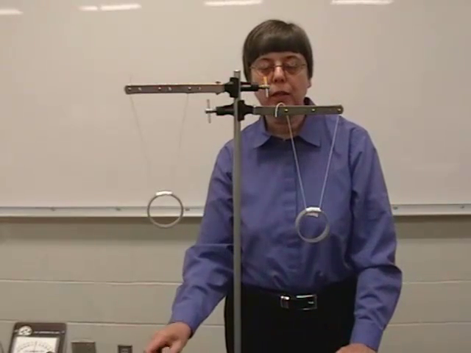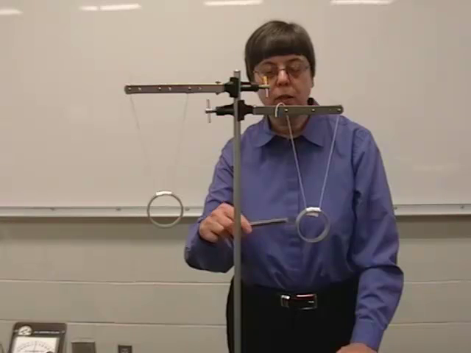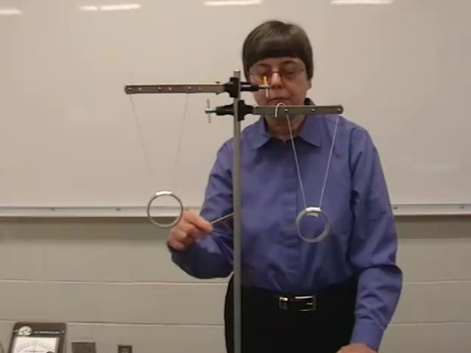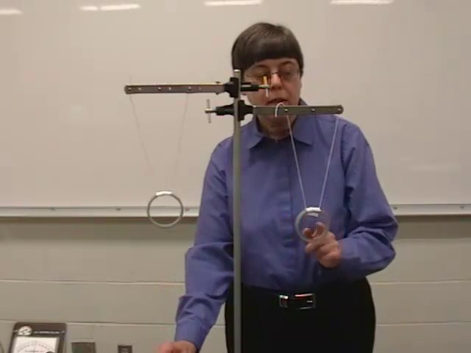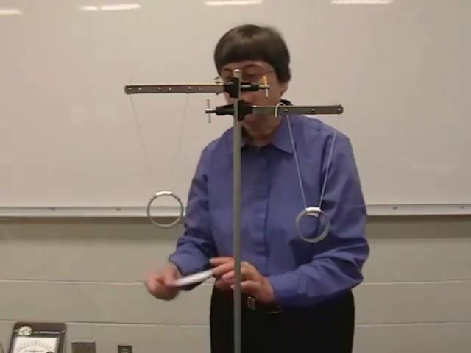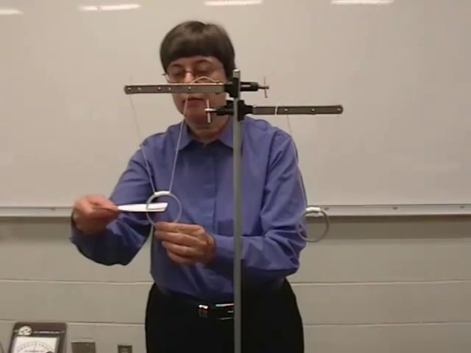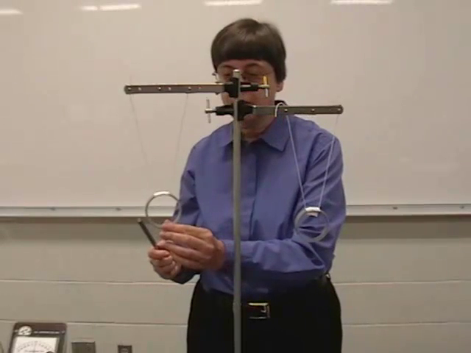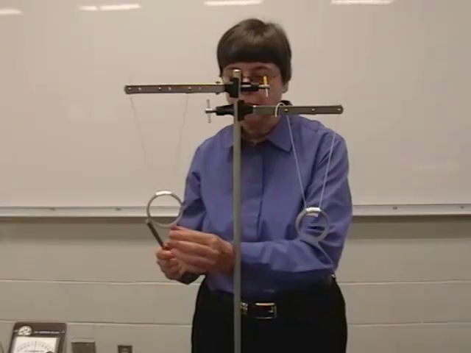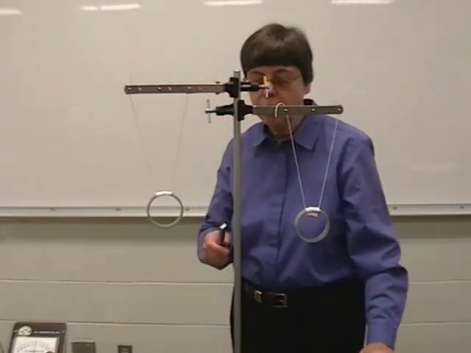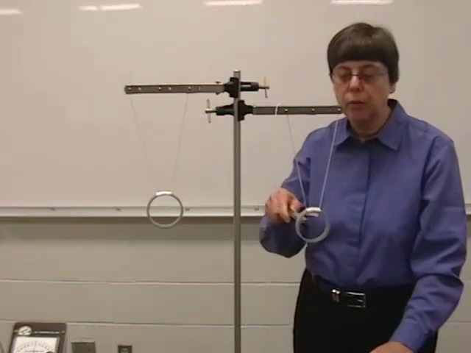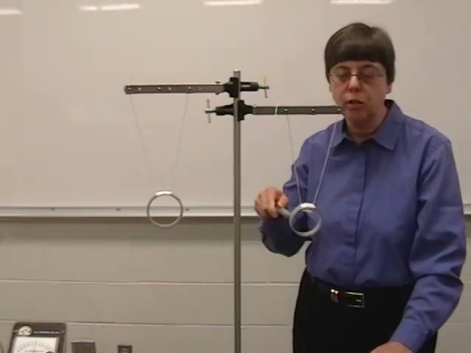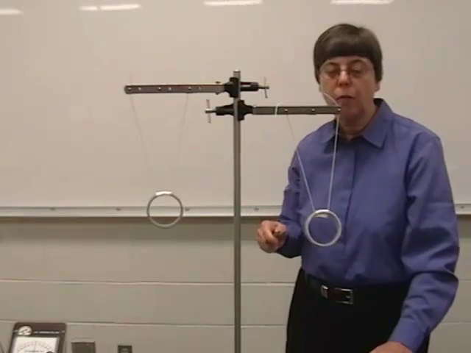Here I have two aluminum rings and a magnet. Remember that aluminum is not attracted to magnets, so it's not a magnetic material. This ring is complete, and this ring has a slit in it. You can see the slit here. First I'll get the ring steady. Then I'll pass the magnet through the complete aluminum ring. And if I do that in a rhythmic fashion, you see a considerable swing of the magnet.